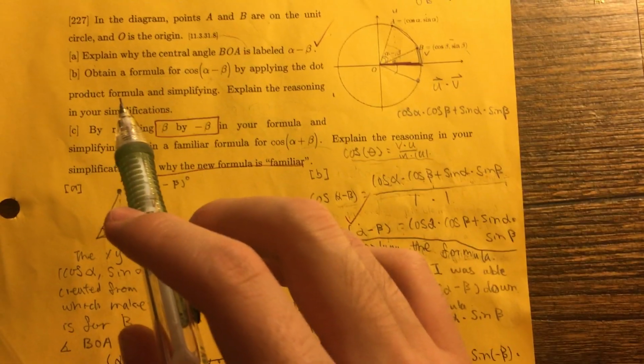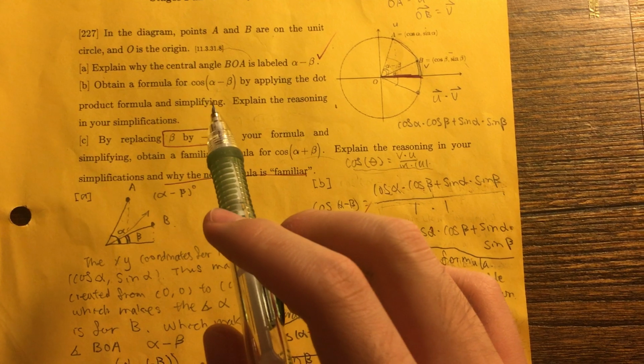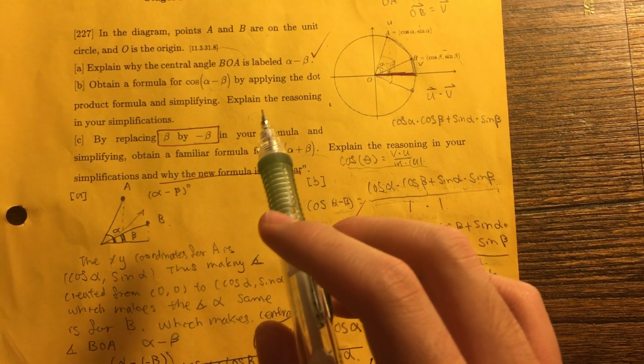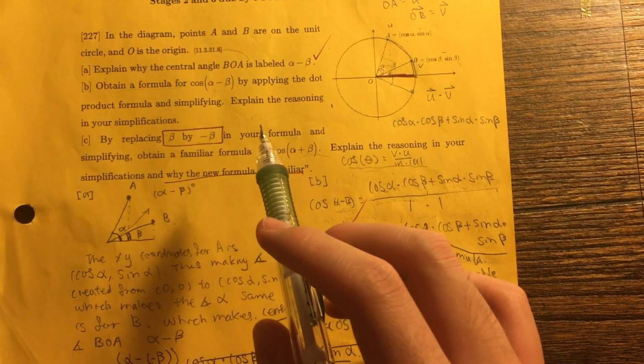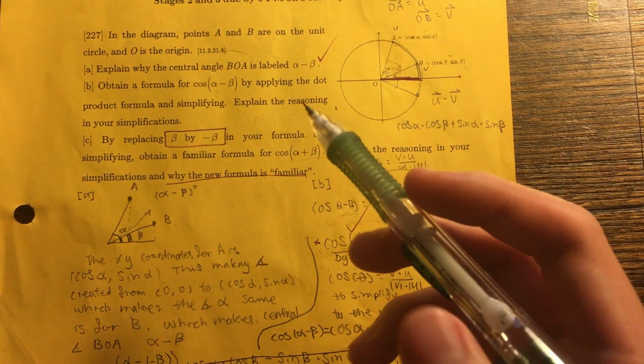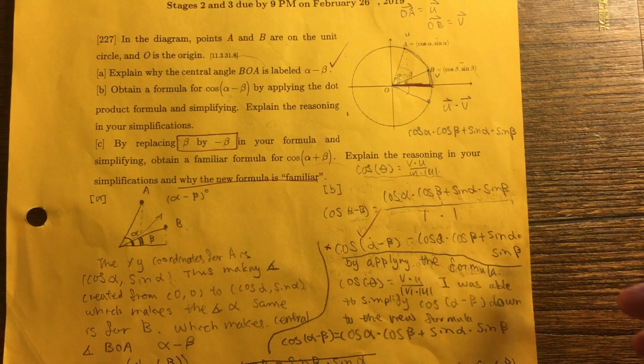And now moving on to B, it says obtain a formula for cosine alpha minus beta by applying the dot product formula and simplify. Explain the reasoning in your simplification. So here we're asked to use the dot product to simplify cosine alpha minus beta.